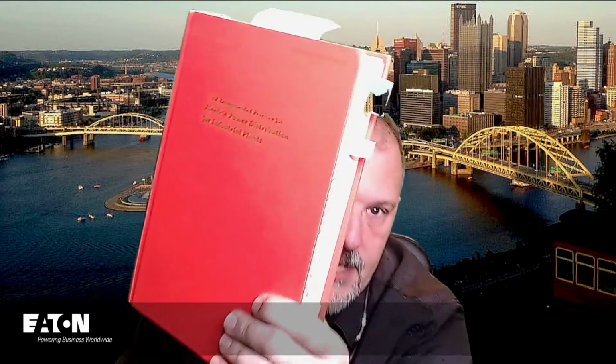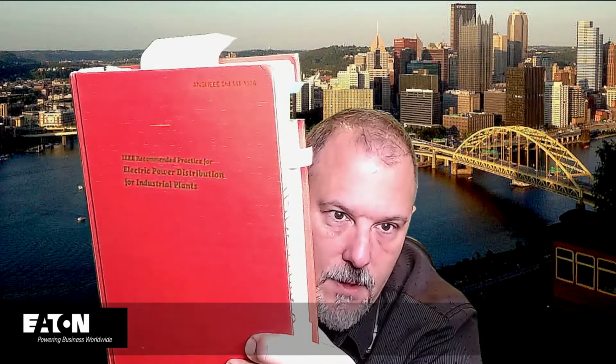The other reference is my red book, which is IEEE Standard 141. Taking these covers off, I should just throw the covers away. So this is my IEEE Standard 141, and this is recommended practice for electric power distribution for industrial plants. So these are two great references.